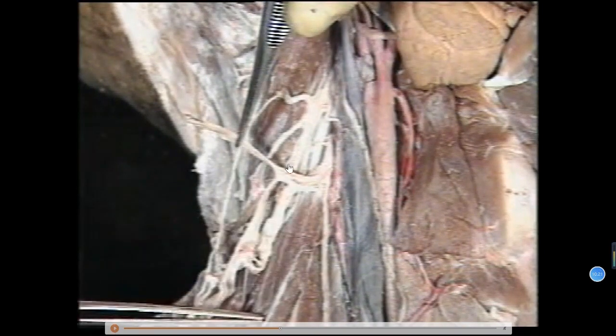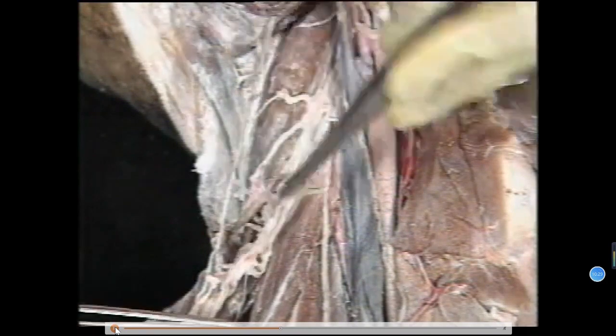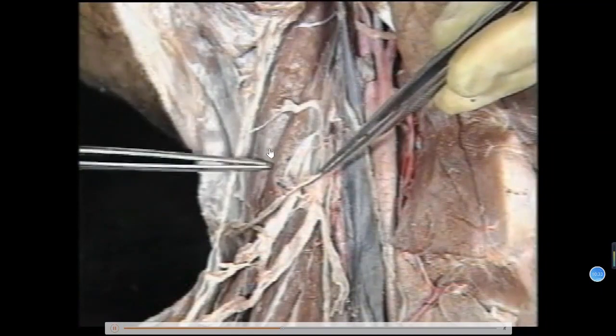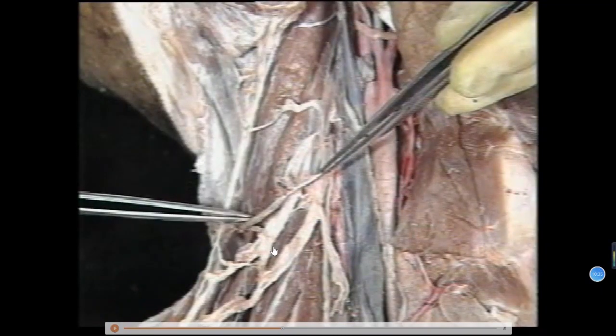And this cervical plexus is on the surface of scalenus anterior and levator scapulae. Okay, here, this plexus is deep to the middle part of sternocleidomastoid, anterior to these two muscles.